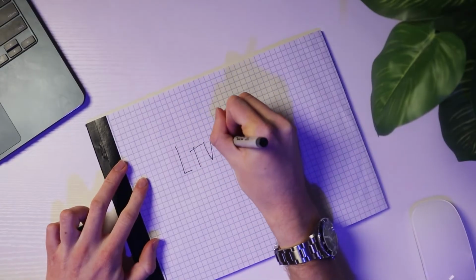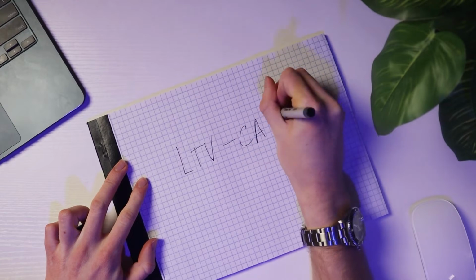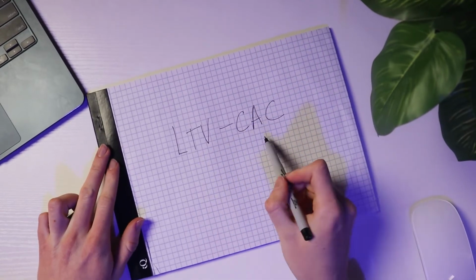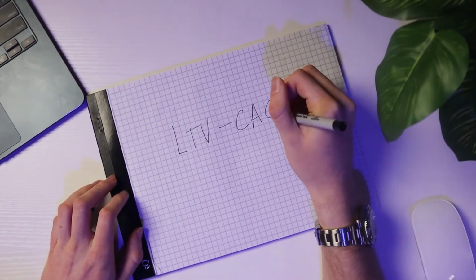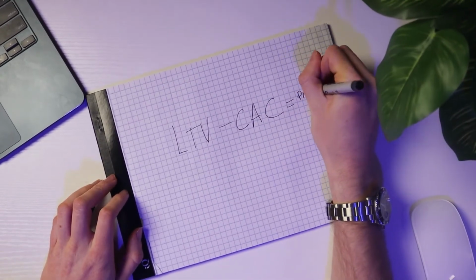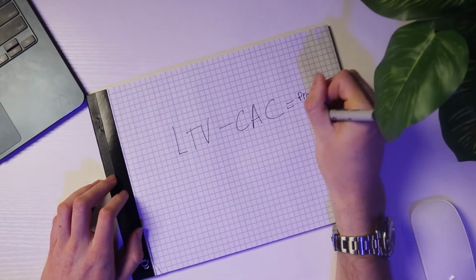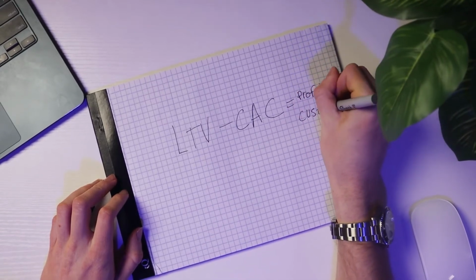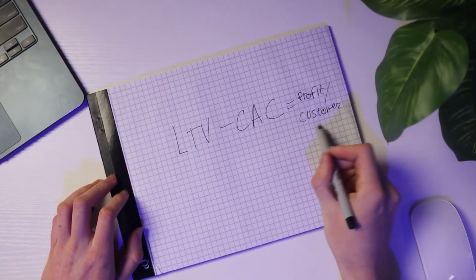That equation is lifetime value minus CAC, right? So LTV. So your lifetime value minus your cost to acquire a customer equals your profit per customer, right? If you know your profit per customer, then you know realistically how much you can actually spend in order to acquire a customer, right? Dan Kennedy said it best, the person who can spend the most to acquire a customer will win in the long run of business.